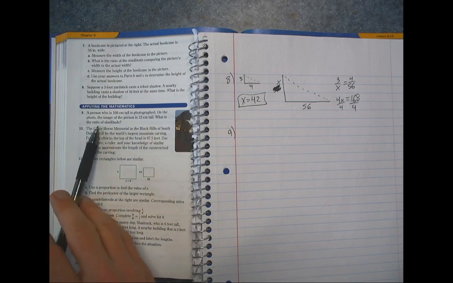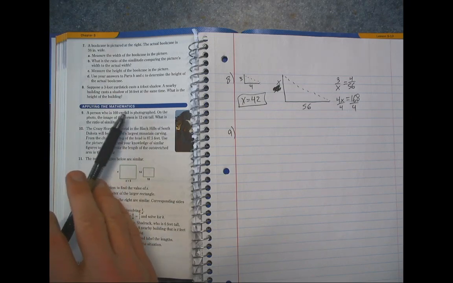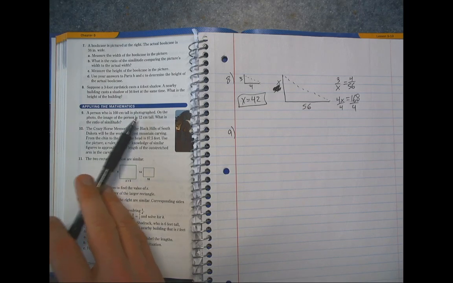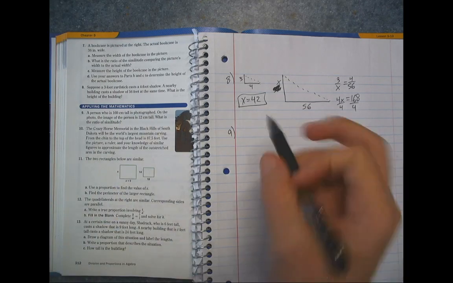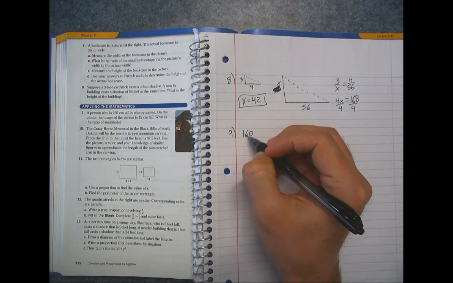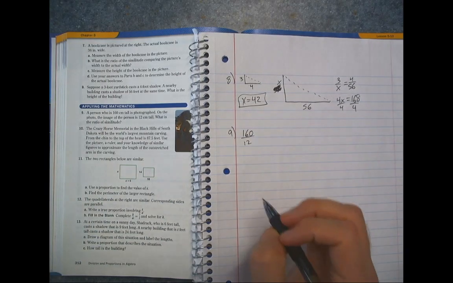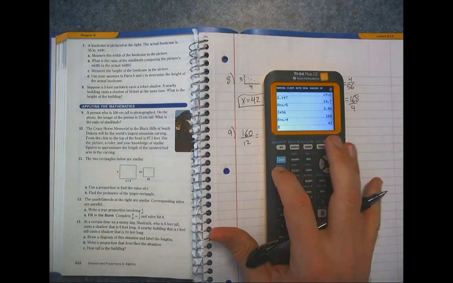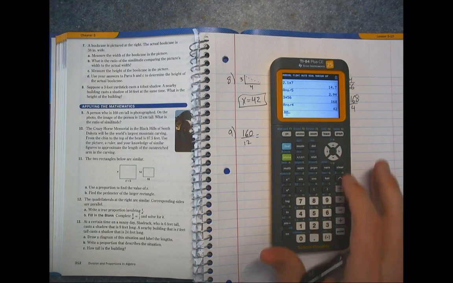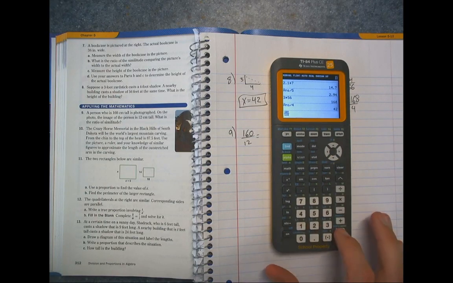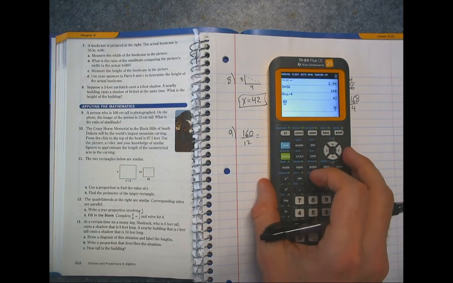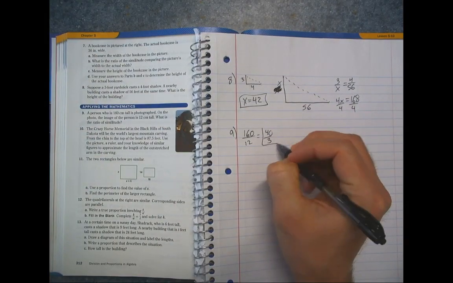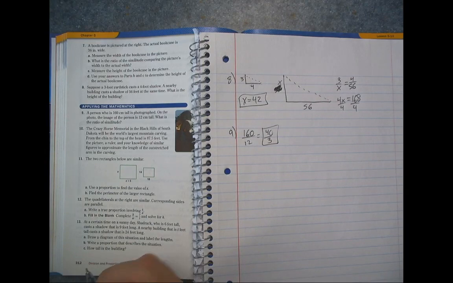A ratio is comparing two different things here. So we have the height in real life compared to the height in the picture. So 160 over 12. And of course, you would simplify that. Just a reminder, you can do that in the calculator. Bring up your fraction. Punch in 160 over 12. It equals 40 over 3. Preferably leave it like that, not a big decimal.